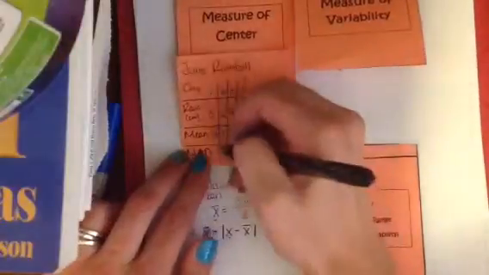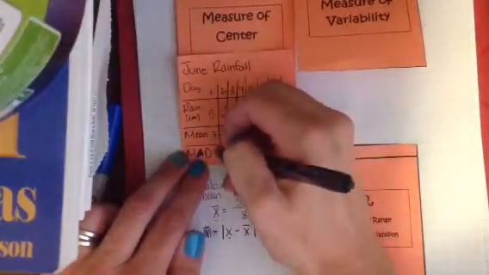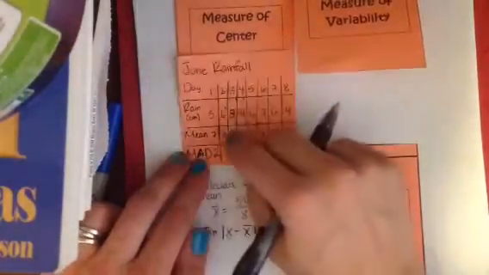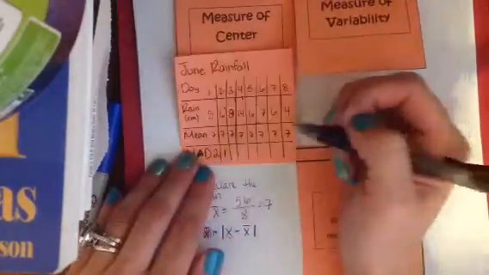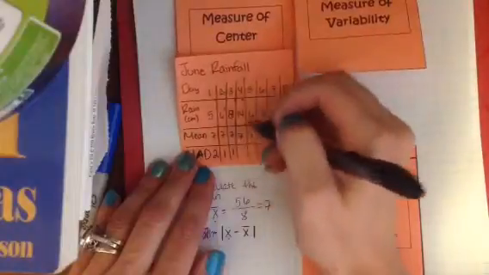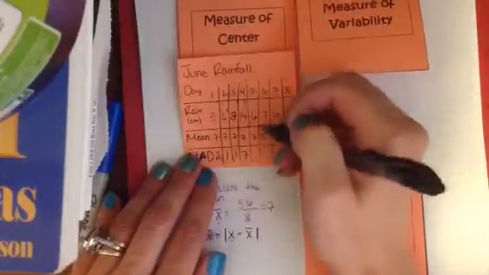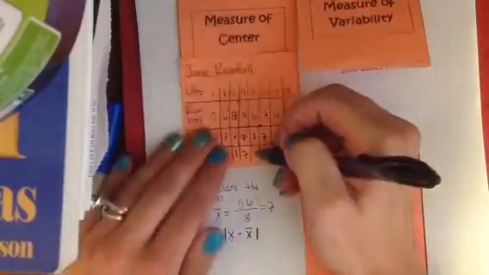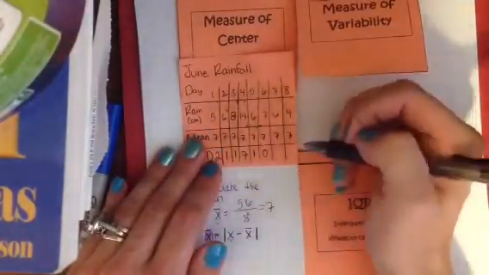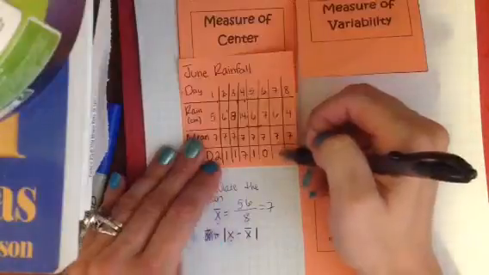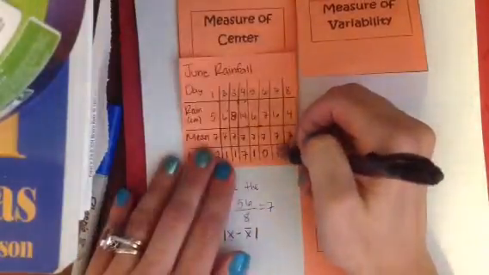And 5 minus 7 is negative 2. Absolute value of that is positive 2. 6 minus 7 is negative 1, but the absolute value of that is positive 1. 8 minus 7 is 1. 14 minus 7 is 7. 6 minus 7 is negative 1, but we take the absolute value, so we get positive 1. 7 minus 7 is 0. 6 minus 7 is negative 1, so we get positive 1.